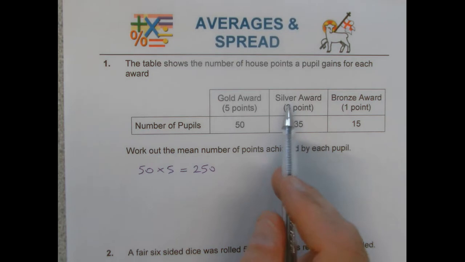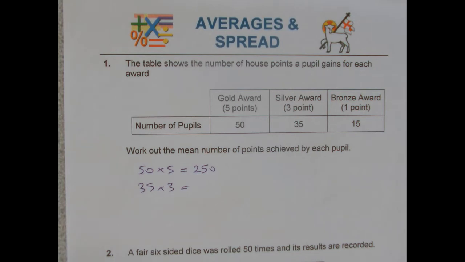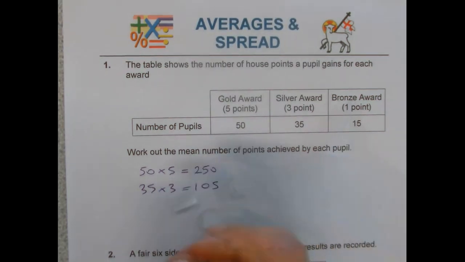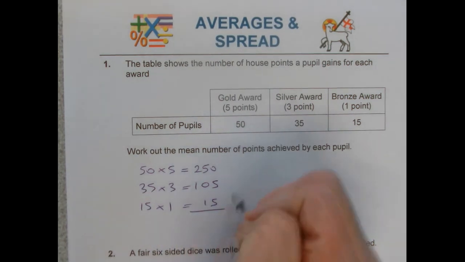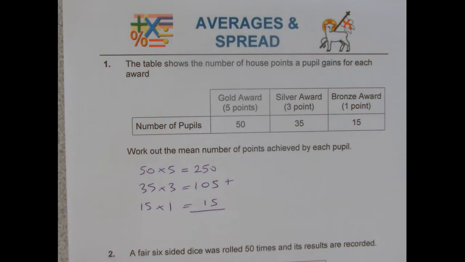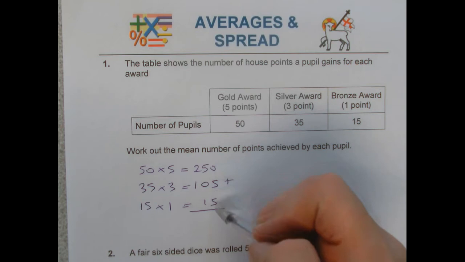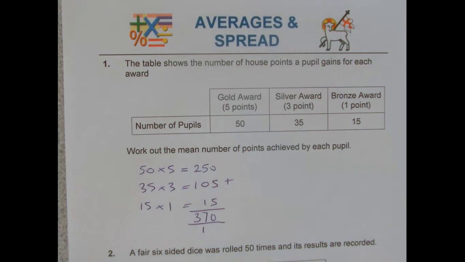35 then, lots of 3. So you've got 35 times 3. If you double 35 you get 70, add another 35 on, you get 105. And then you've got 15 pupils who got 1 point. So 15 lots of 1 point is just 15 points. We'll add these up, because remember with mean you need to add up all the points. Just add the units. 0 plus 5 plus 5 is 10, so 0 carry 1. 5 plus 1 is 6, plus 1 is 7, and then 2 plus 1 is 3. So it adds up to 370.